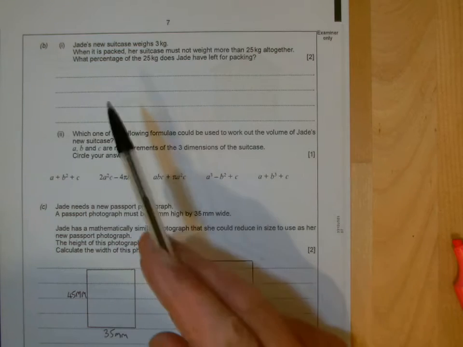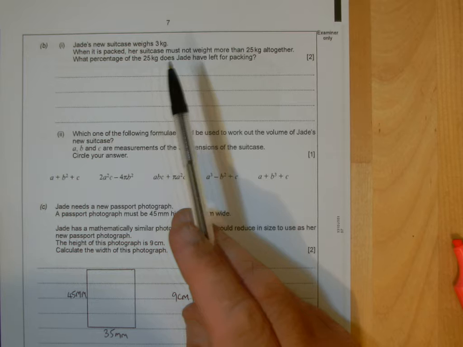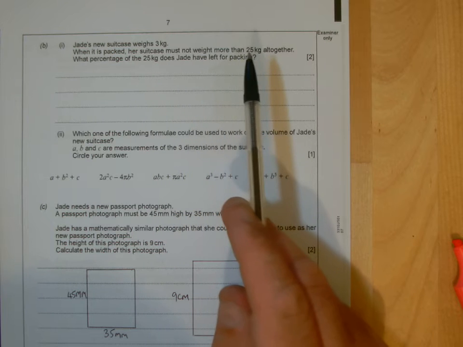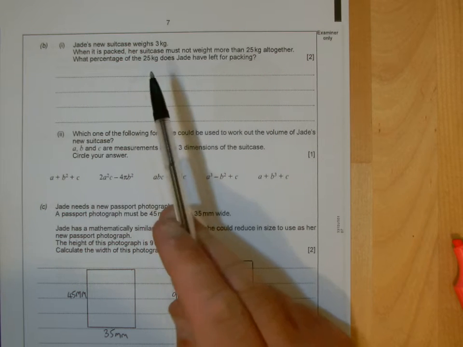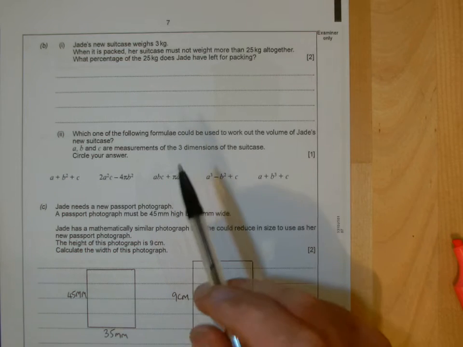Okay, Jade's new suitcase weighs 3 kilograms. When it is packed, her suitcase must not weigh more than 25 kilograms altogether. What percentage of the 25 kilograms does Jade have left for packing?